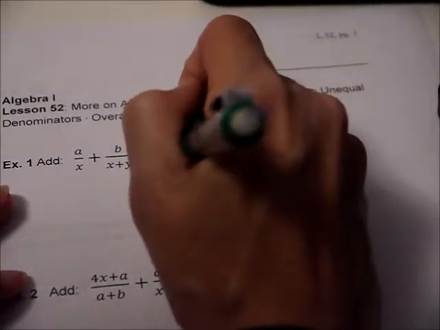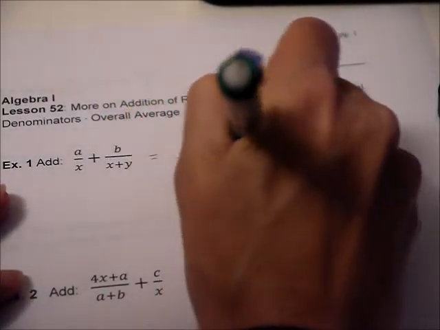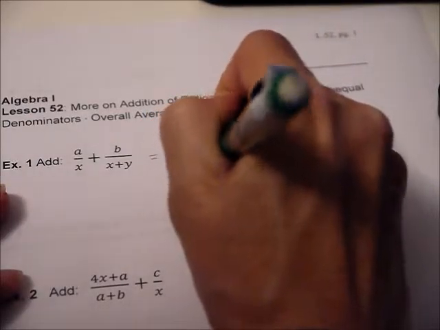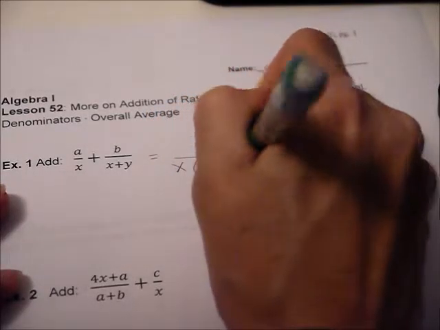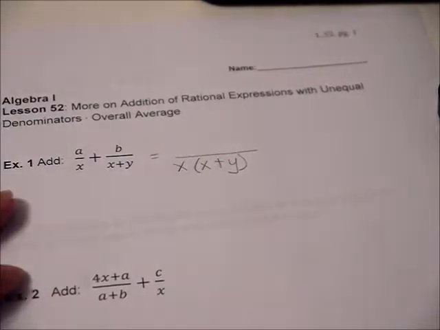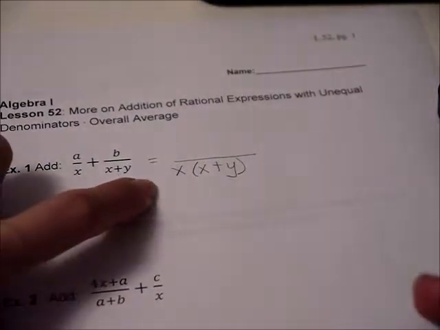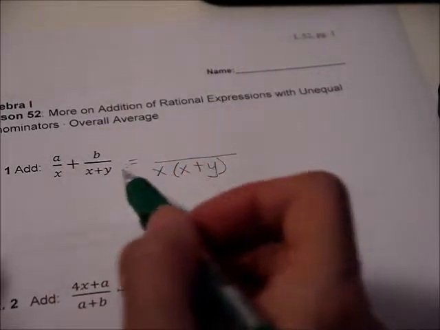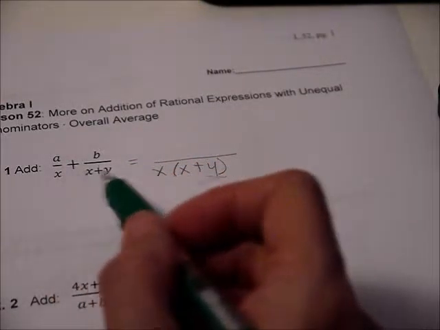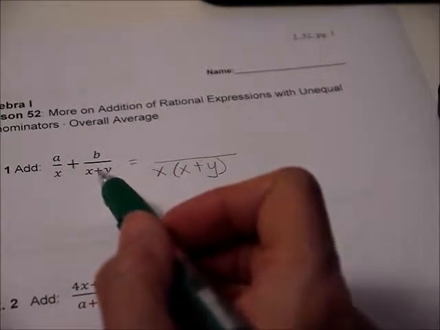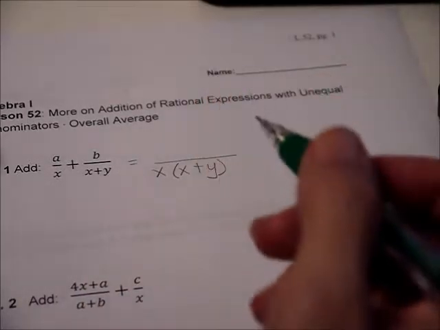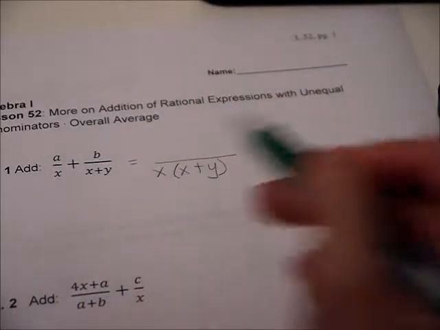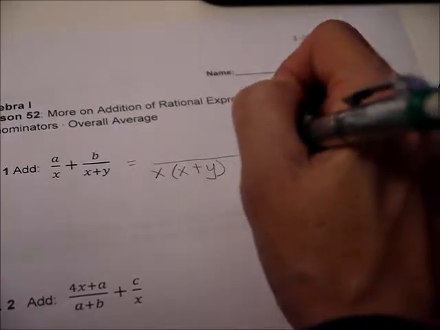So our LCD, our new bottom, is the product of both denominators. Neither of these had anything that goes into both of them, so we're dealing with multiplication, not addition.